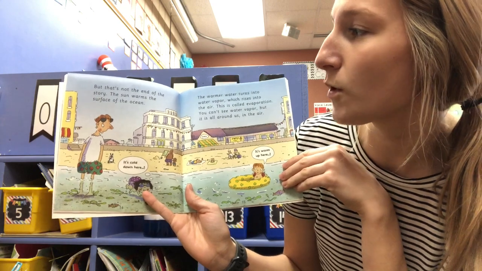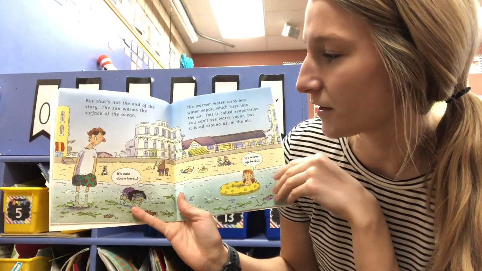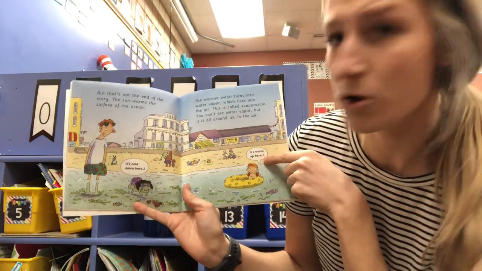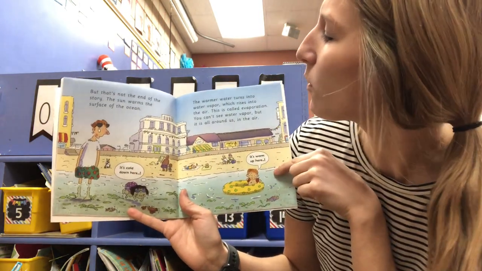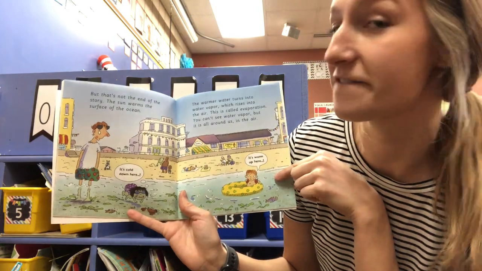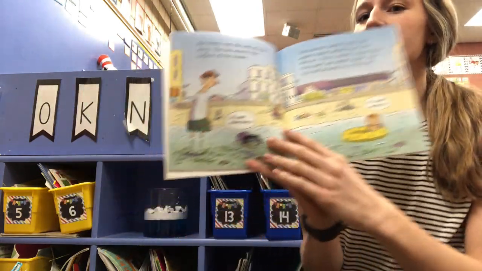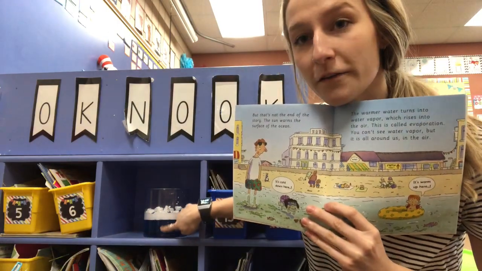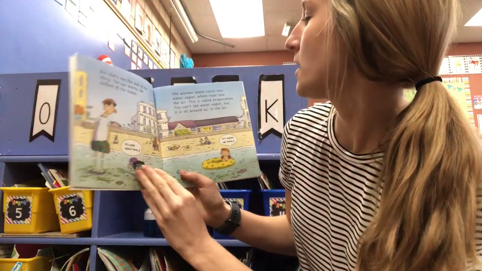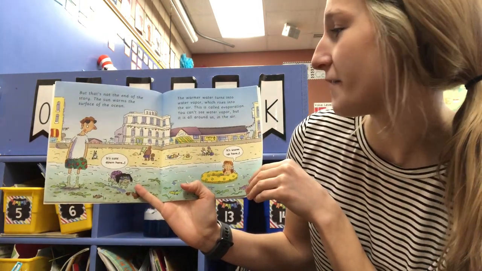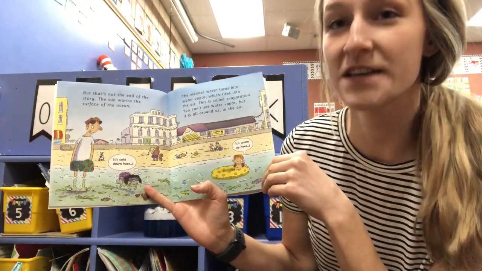The sun warms the surface of the ocean. She's saying, it's cold down here underwater. And he's saying, it's warm up here. The warmer water turns into water vapor, which rises into the air. So that's like this part of our experiment, the blue part of our experiment. This air is called evaporation. You can't see water vapor, but it is all around us in the air.